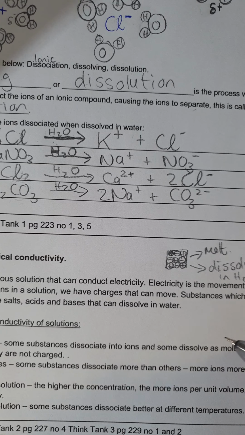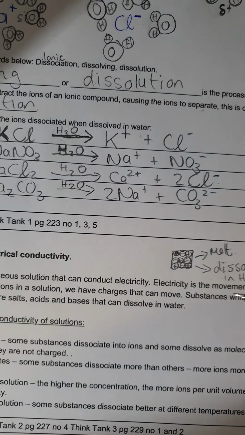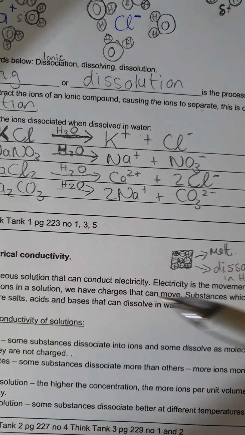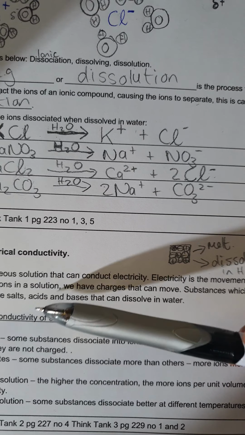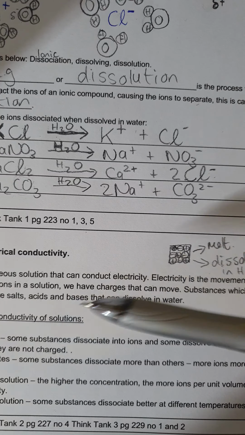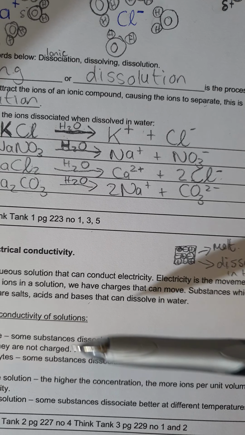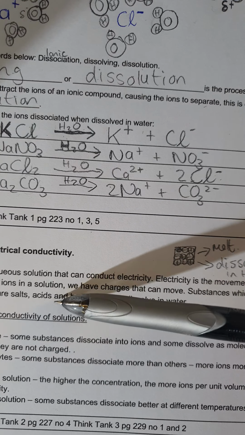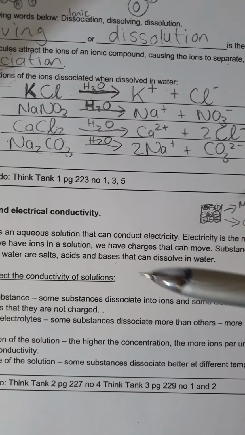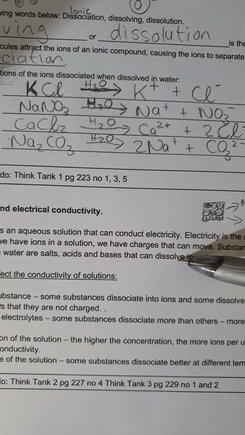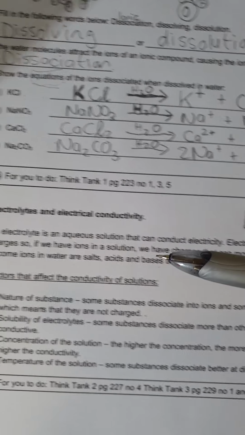Okay, so substances which can become ions in water are salts, acids, and bases. We will do acids and bases later on this year, but we're going to do it more extensively in matric, okay? So when salts, acids, and bases dissolve in water, they are considered electrolytes.